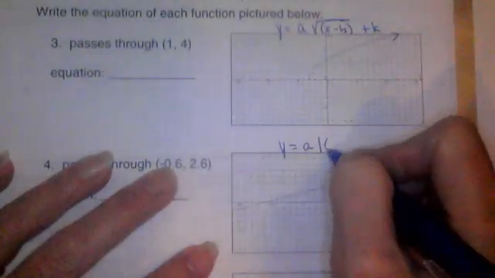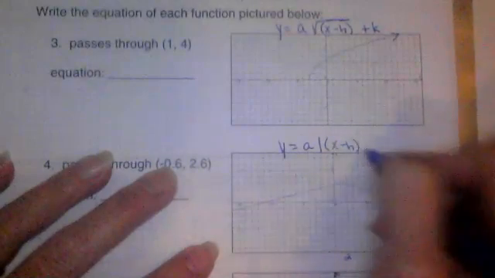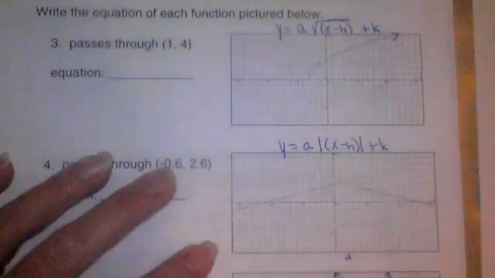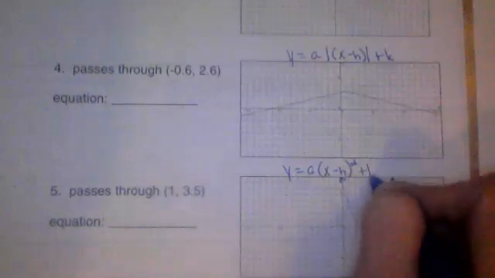The same thing would be true here with our absolute value. I guess I need to spread that out just a little bit because we could have y equals a times, and then inside here, if we have a left-right shift, it would go inside, plus k. For our squared function graph, it's x minus h squared plus k. Same equation. So that's my point. They're the same thing over and over and over again. The only thing changing is the type of parent function we have.